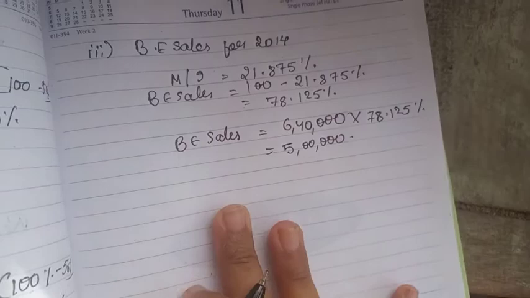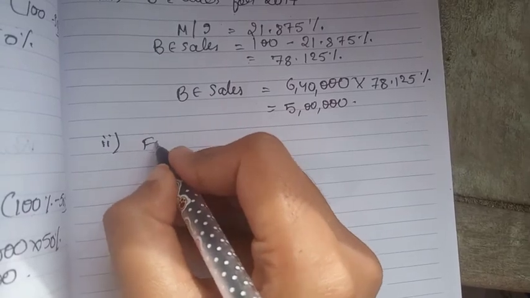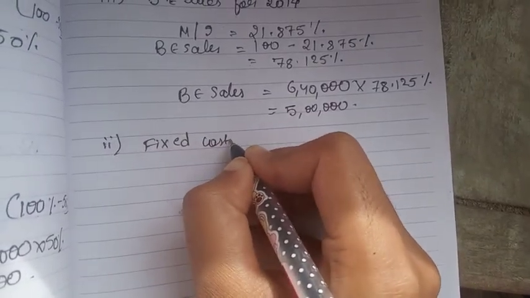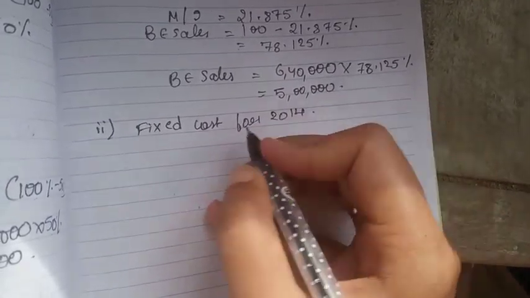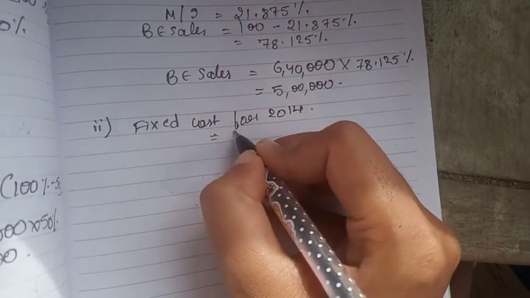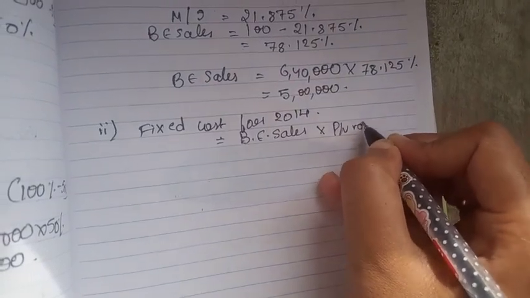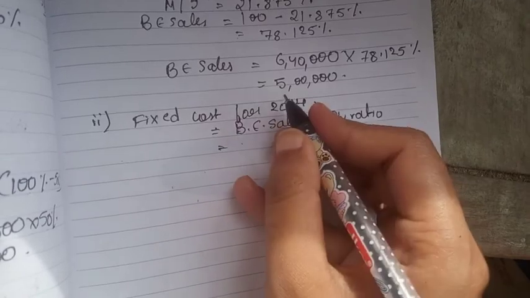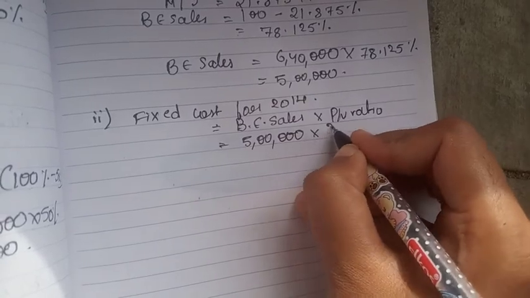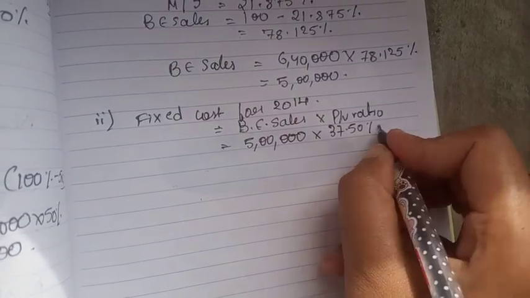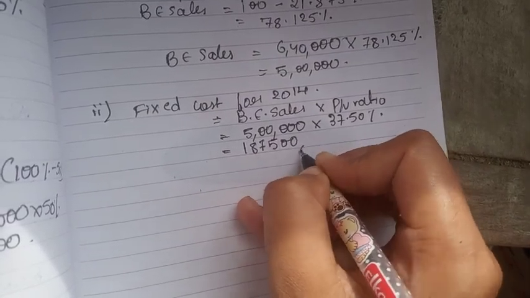Okay, then we will find out the answer for question number 2, that is fixed cost for 2014. So there's a formula for that: BE sales into PV ratio. We have got 5 lakhs into PV ratio, which will be 37.50% for 2014. So here it comes to 1,87,500. That's it.